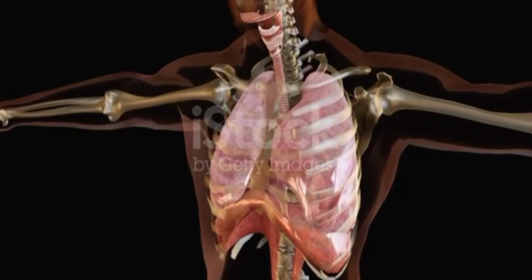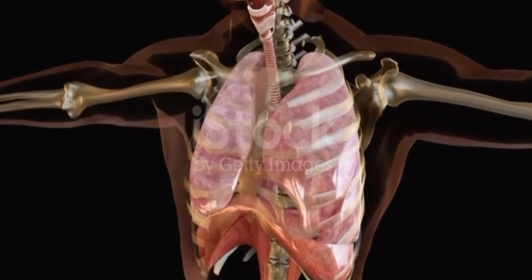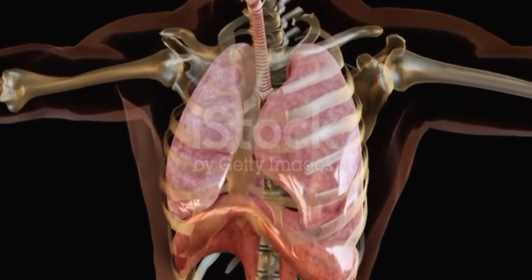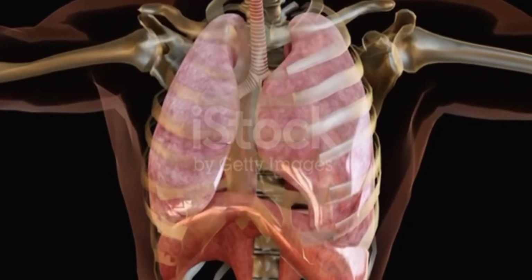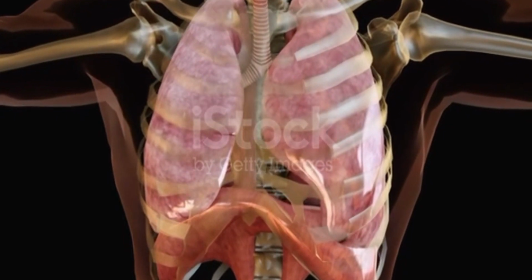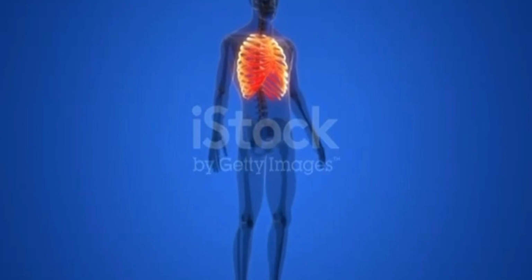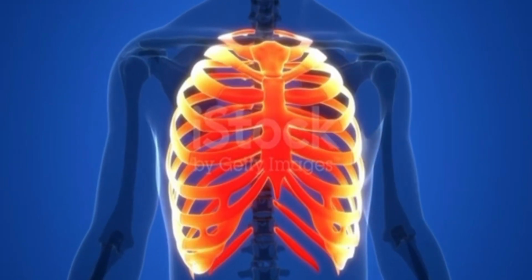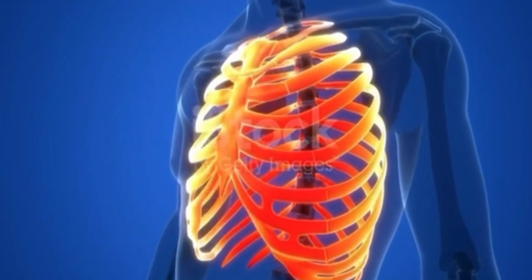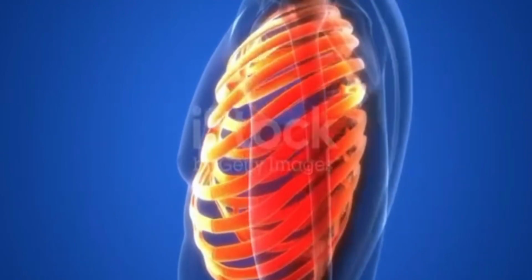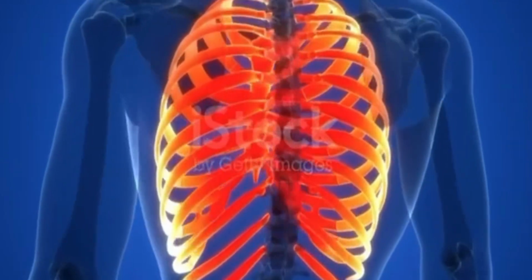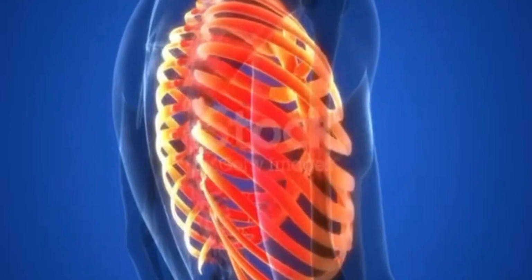The diaphragm is a muscle beneath the lungs that contracts during inhalation, creating space for air to enter the lungs, and it relaxes during exhalation to help expel air from the lungs. And lastly, the thoracic cage, also known as the rib cage. Its primary function is to protect the heart and the lungs, while it also assists in breathing.